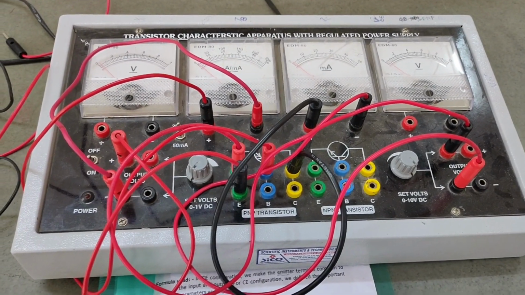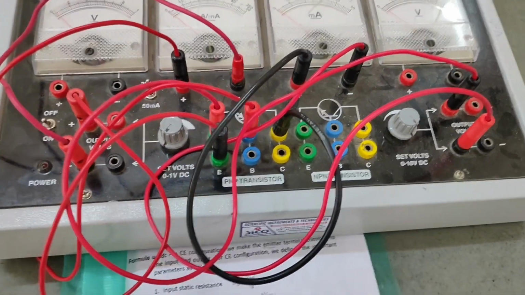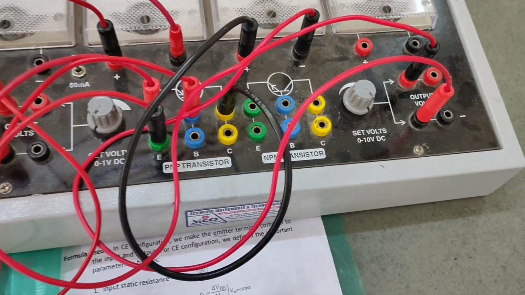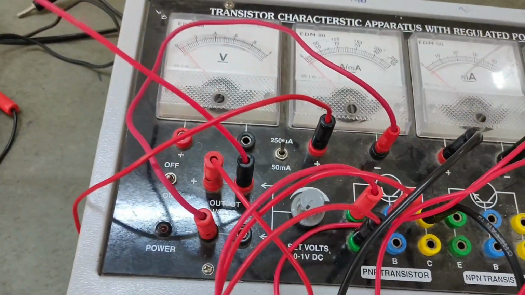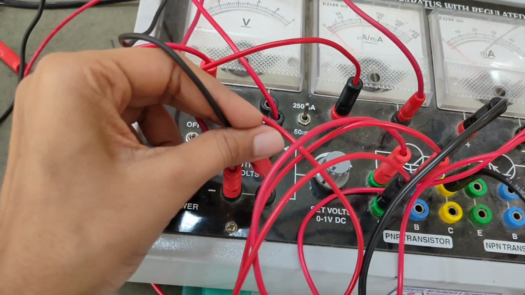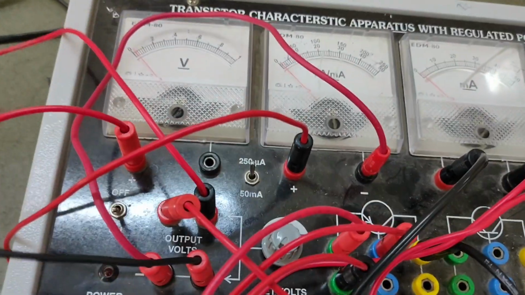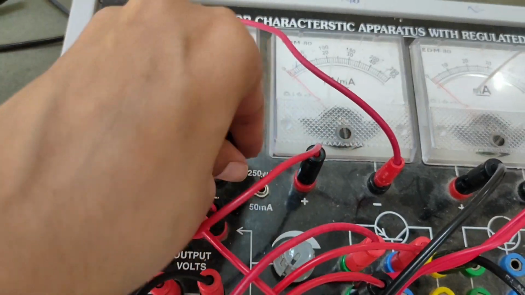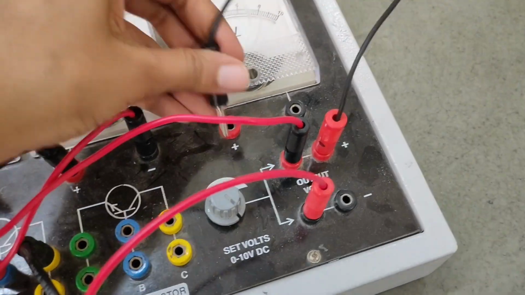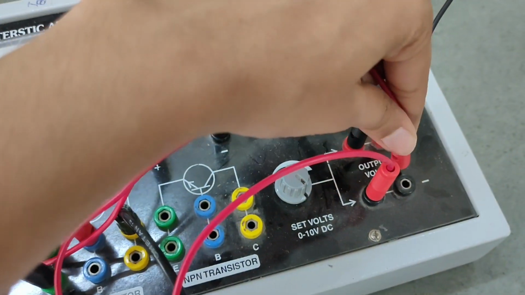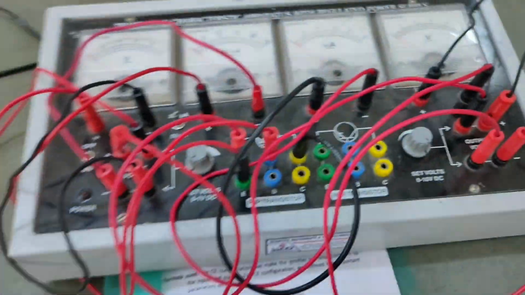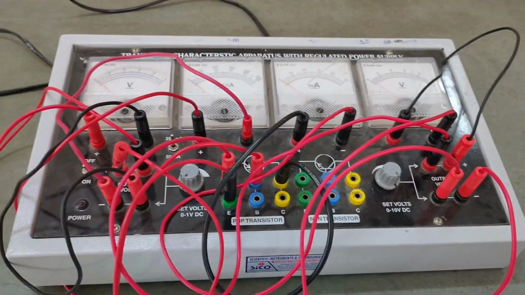Only one thing remaining is the voltmeter. Voltmeters are always connected in parallel, towards the input voltage. The positive of this voltage source will be connected to the positive of the voltmeter, and the negative is connected to the negative of the voltmeter. Similarly, the positive of the output voltage is connected to the positive of the voltmeter, and the negative to the negative of the voltmeter. So this is how we make the common emitter circuit connection.